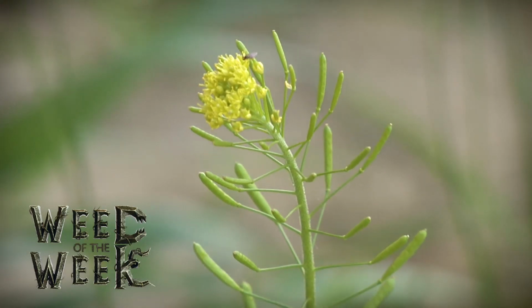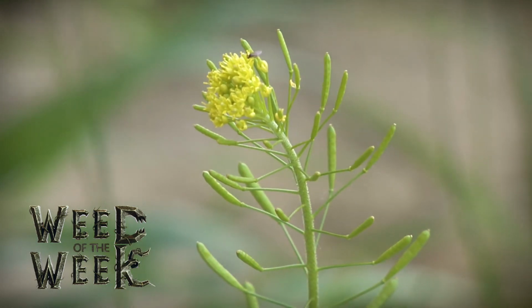Well, if you see our Weed of the Week in your wheat field, you certainly have to get this one under control. It's a big yield robber. We'll show you how to stop it coming up next.